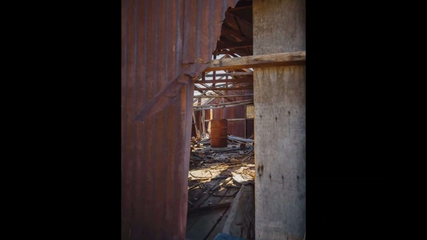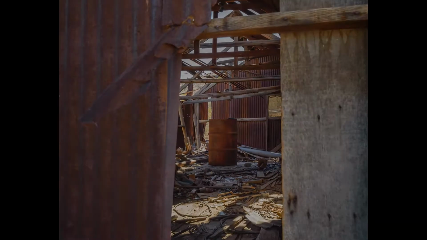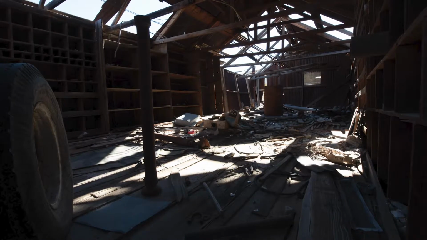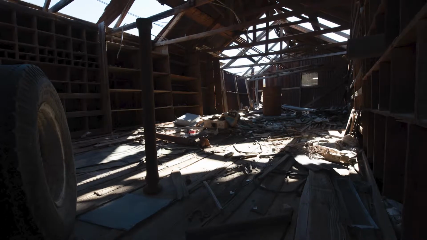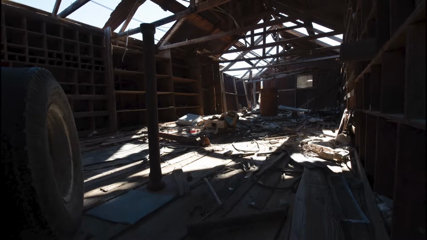I came across a gap in the wall of one of these structures and peered inside with my camera. Here, the years of disrepair had worn a patchwork skylight through which the Mojave sun beat down. At first glance, the dynamic range was just too much for my camera to handle.